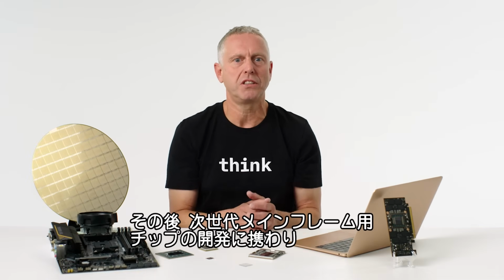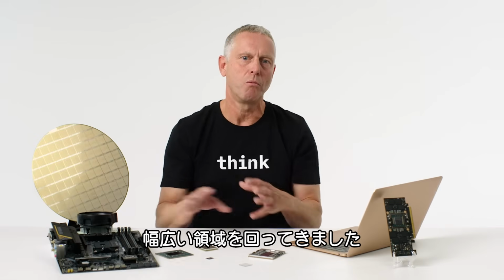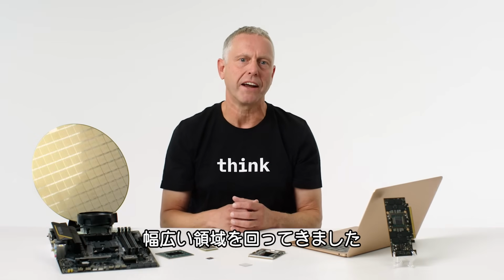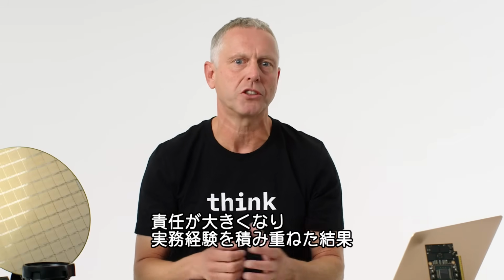I then had an opportunity to move to New York and develop next generation mainframe chips. And from there, I kind of grew and went through different aspects of different chips. I designed processor cores, I designed caches, I designed I/O circuits. I kind of moved around all sorts of different areas. And then as my responsibility and frankly my experience grew, I ended up in my current role as CTO.